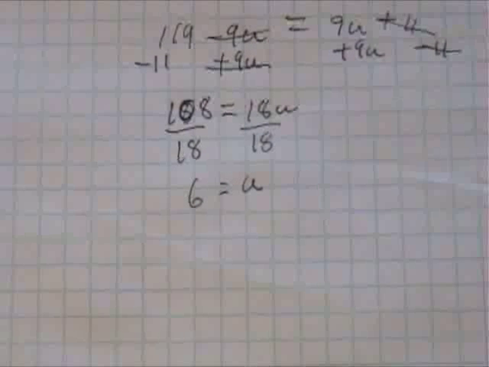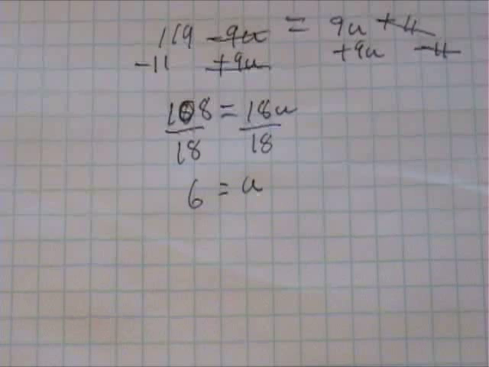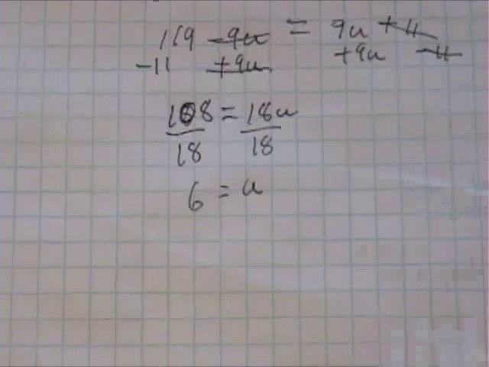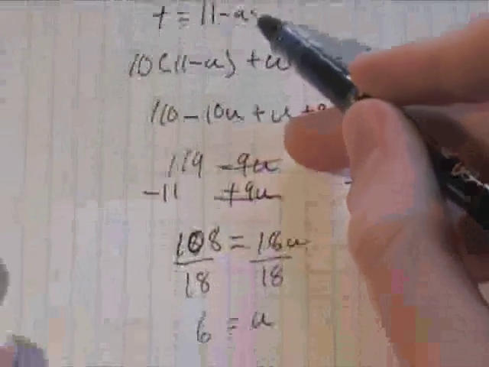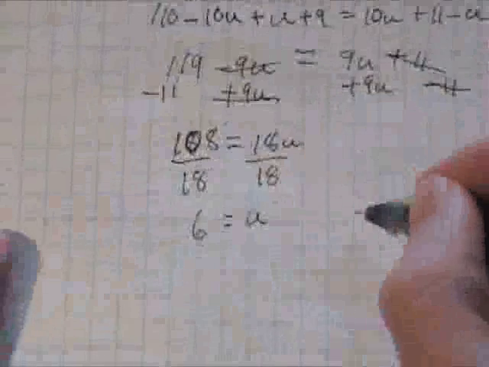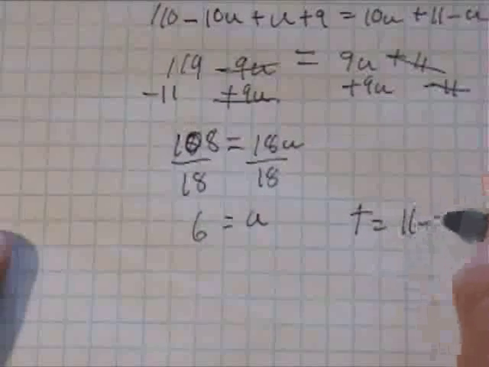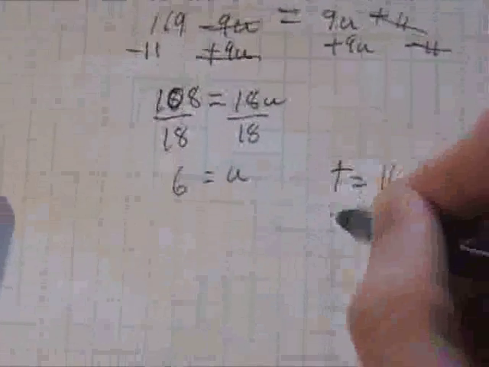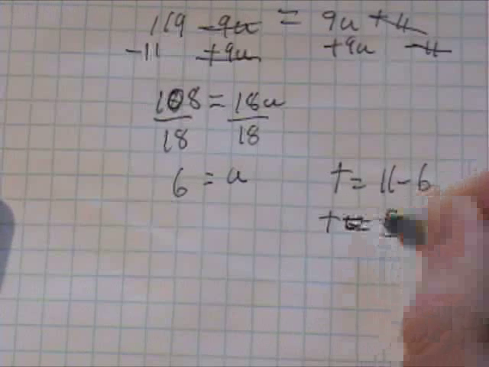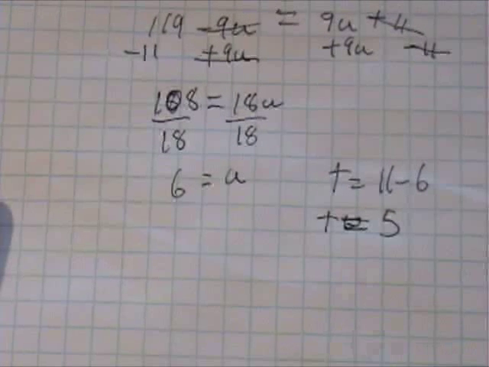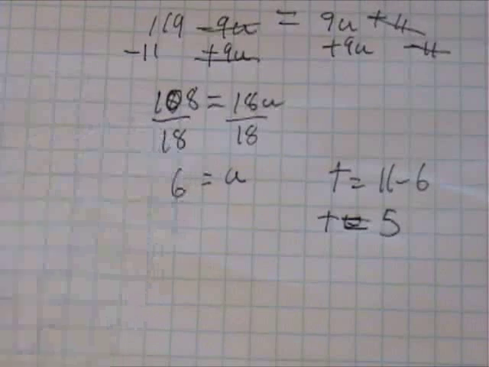So now we need to figure out what t is. So let's just plug the 6 into this equation right here. So 6 in for u. So t equals 11 minus 6. So t equals 5. This is the equal sign right here. t equals 5. So we figured them out. We got the two numbers.